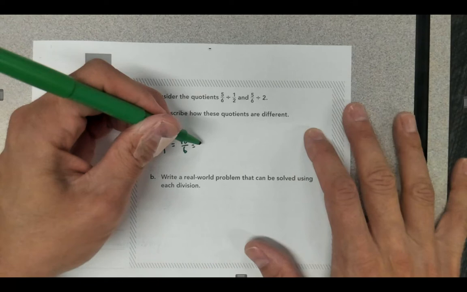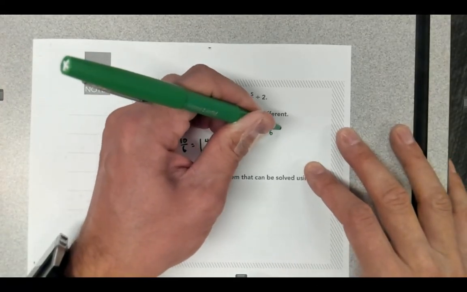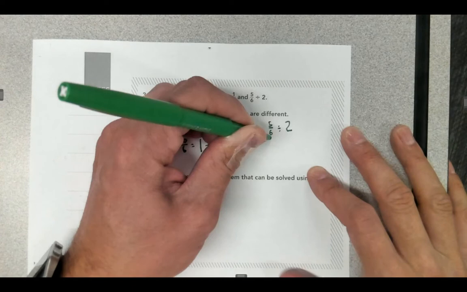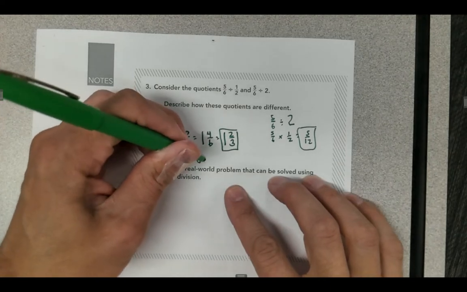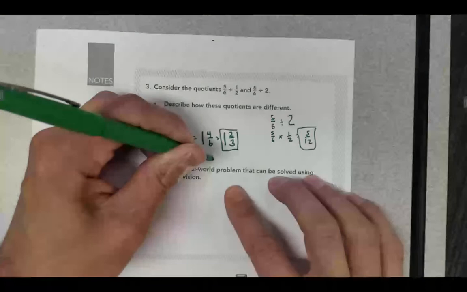Okay. 5/6 divided by 2 is going to be the same as 5/6 times 1/2, which is going to be 5/12. Okay. So greater than 1, and then less than 1.